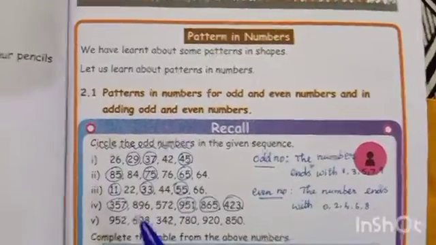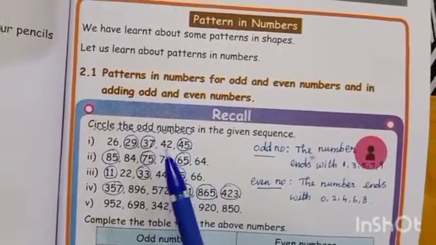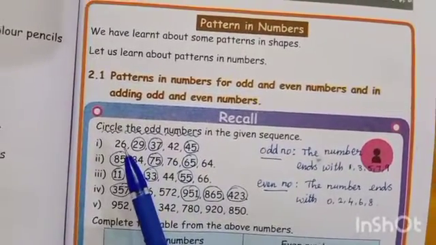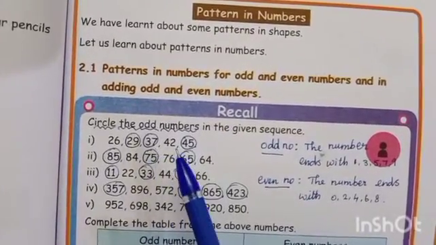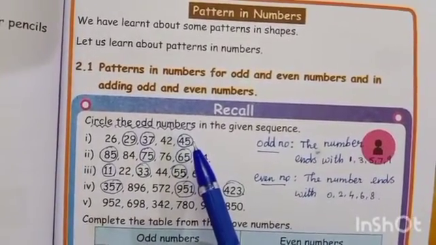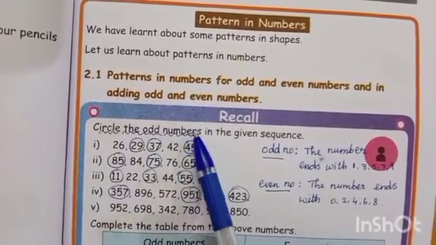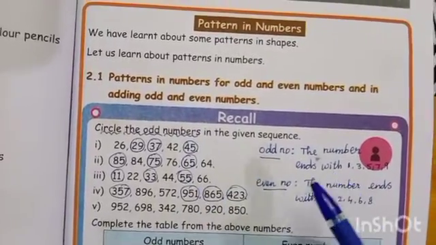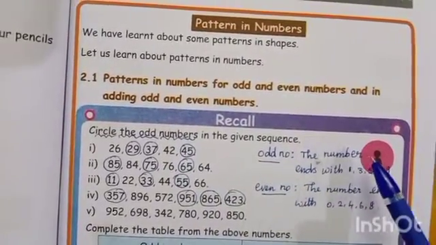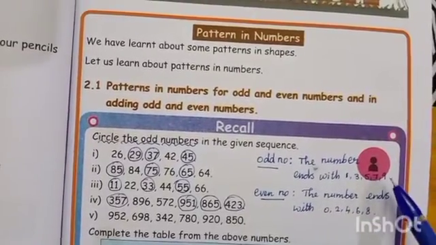Now some examples are given, some sequences. The first problem: 26, 29, 37, 42 and 45. We have to circle the odd numbers. The odd numbers, as I taught you, end with 1, 3, 5, 7, 9.